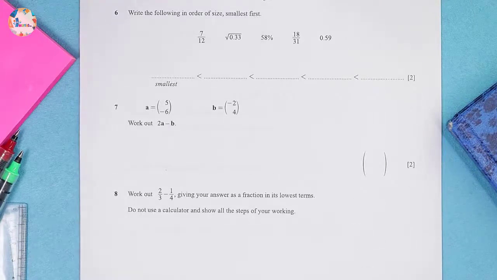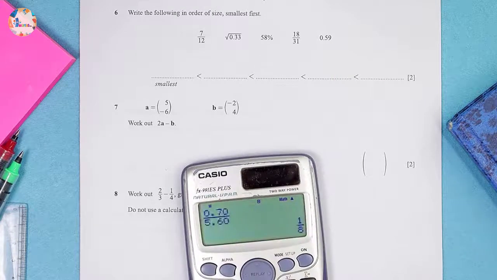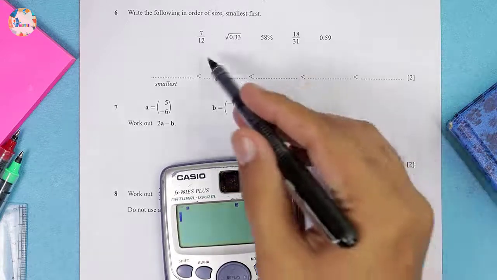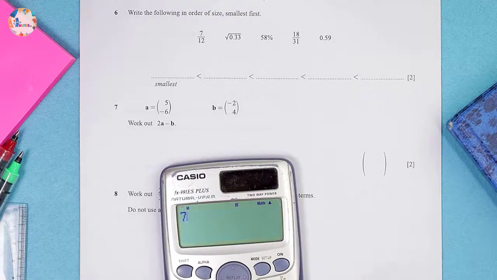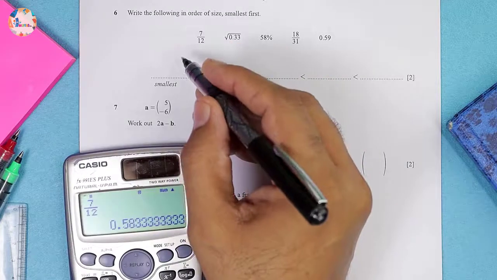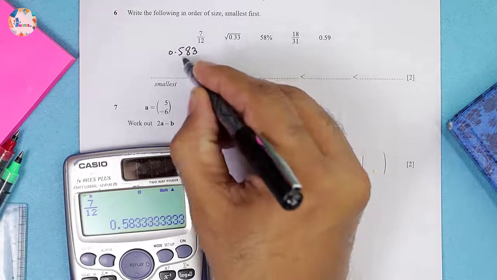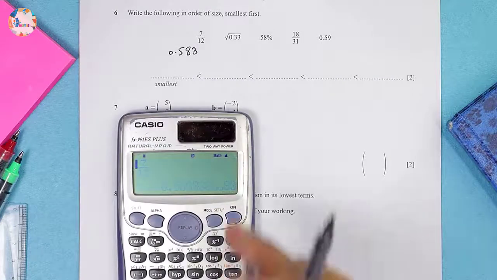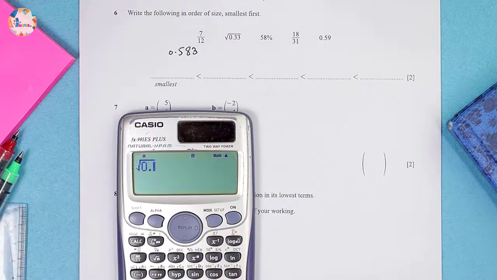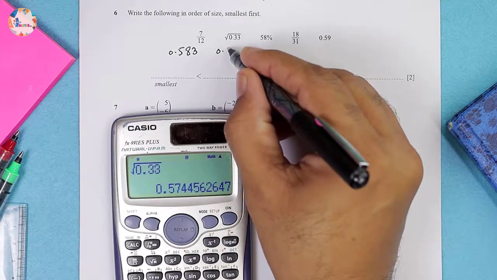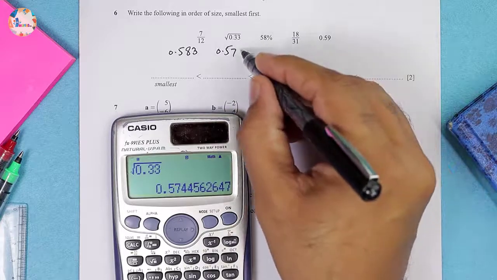Now question number 6, write the following in order of size, smallest first. So ascending order is basically required. So we will shift everything into decimals. So we'll check 7 divided by 12 is equal to 0.583. So up to 3 decimal places I'm taking, and this one root of 0.33 will be equal to 0.574.